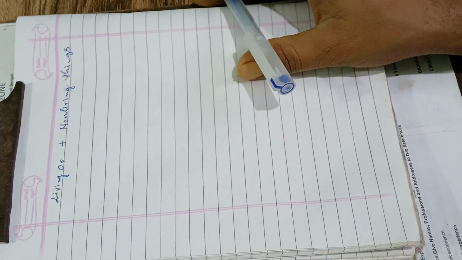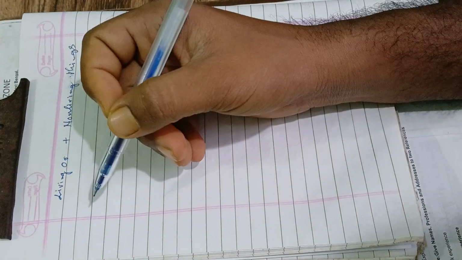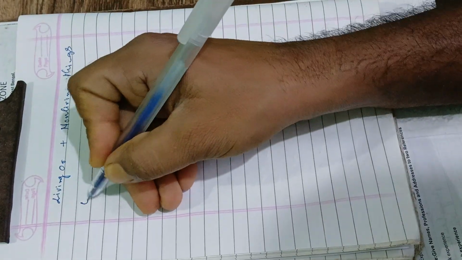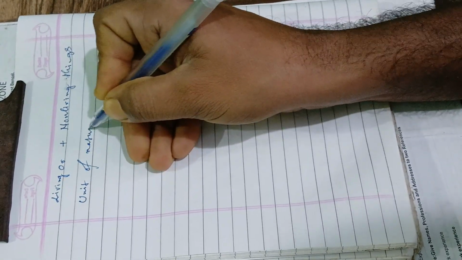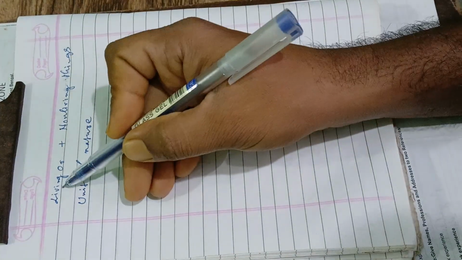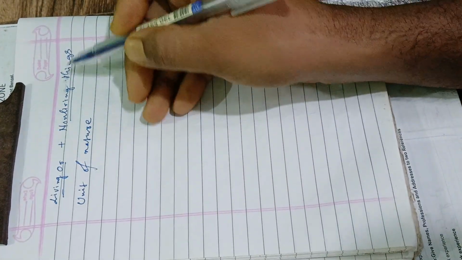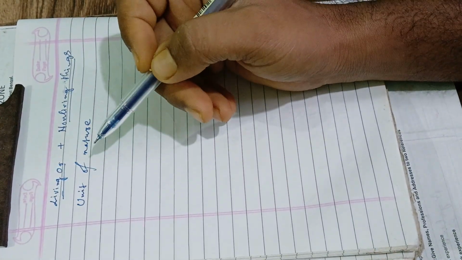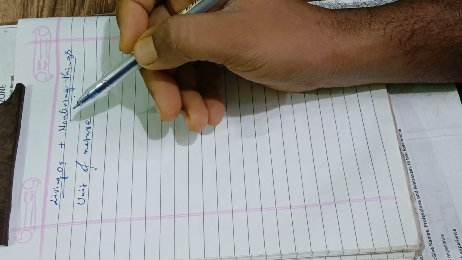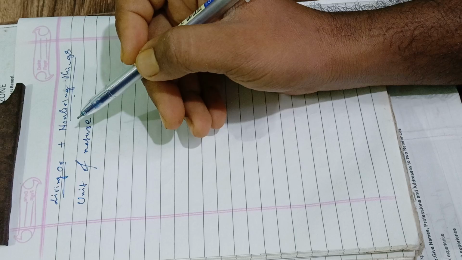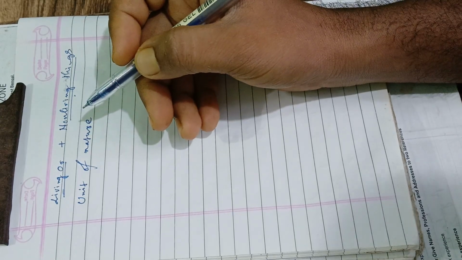So student, you have learned what is called an ecosystem. Ecosystem is the unit of nature, where there are living organisms and non-living things, and living organisms interact with other living organisms, and they also interact with the non-living things. This functional unit of nature is known as the ecosystem.